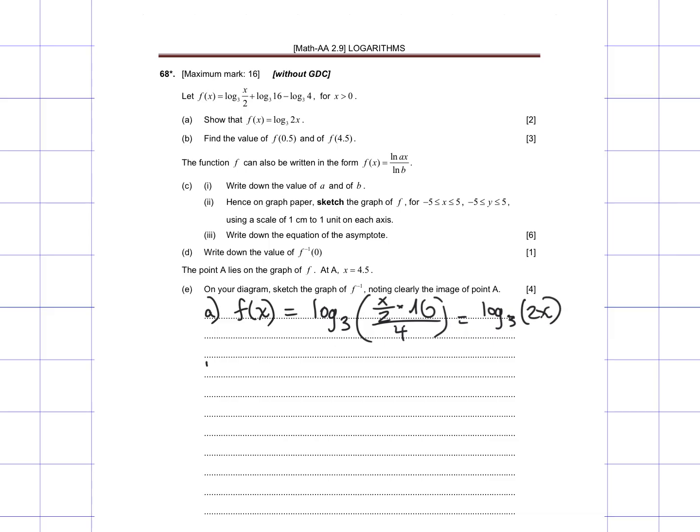Okay, so B, find the value. This is without calculator. So 0.5. That's log base 3 of 2 times 0.5 is 1. So this is 0. And f at 4.5 is log base 3 of 9. 4.5 times 2, and that's equal to 2.